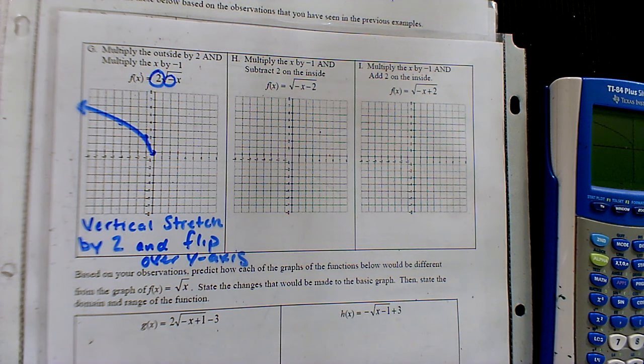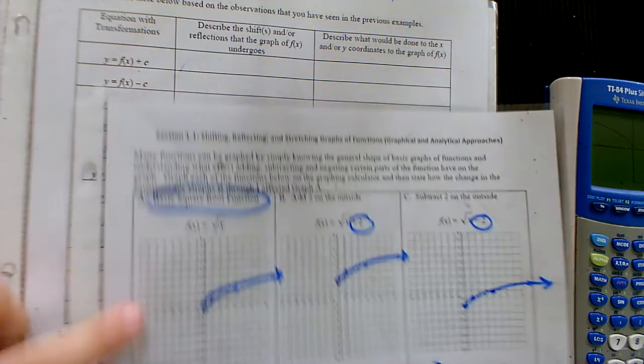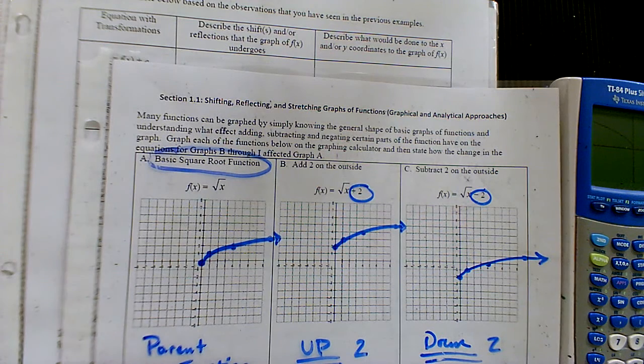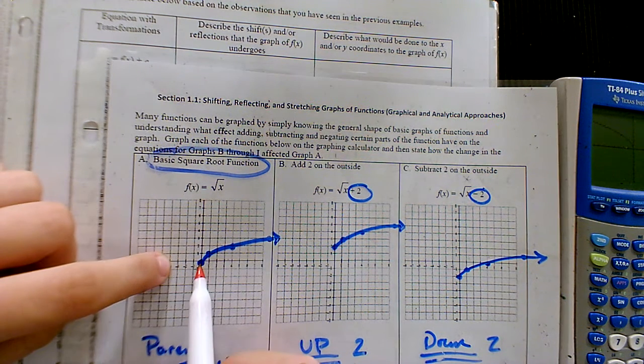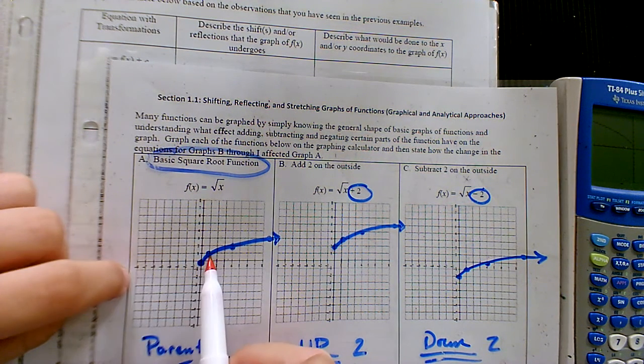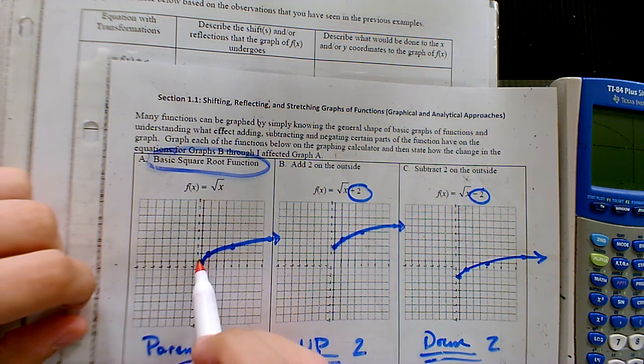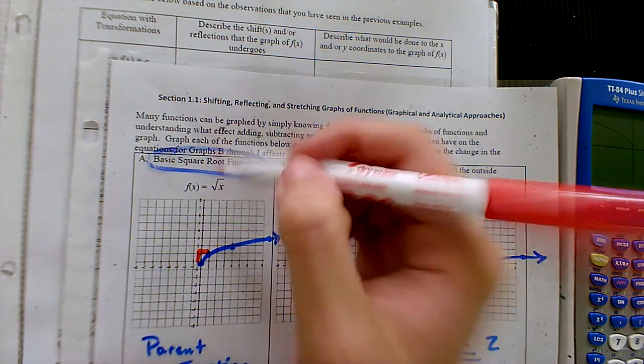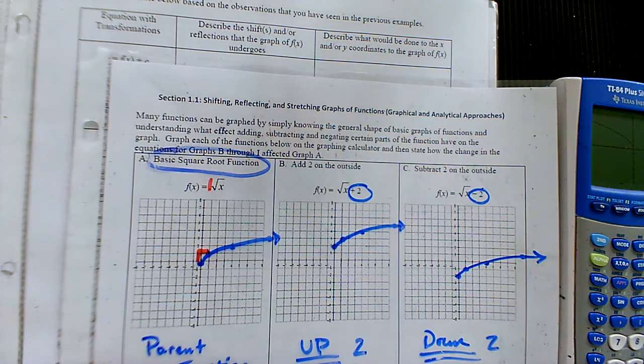I do want to pay attention to the vertical stretch though, this is kind of the more difficult one to analyze out of all these transformations. If you were to take a look at the parent function and find what I call the initial slope, so the beginning point and the very next point, and you calculate rise over run, notice how on the parent graph that's 1, because there's an invisible coefficient of 1 there.